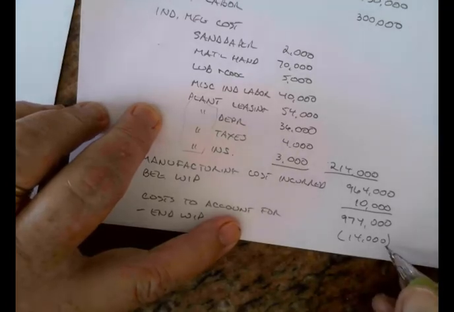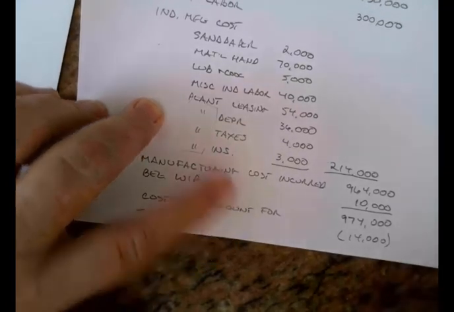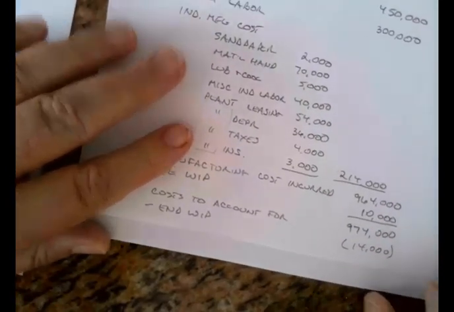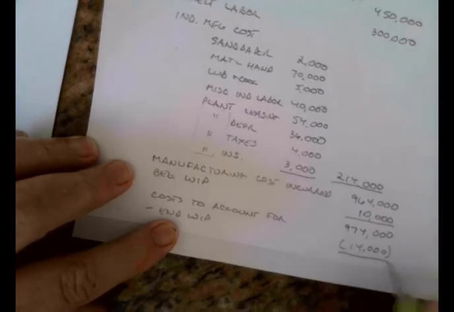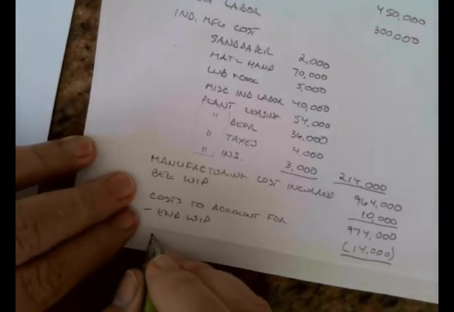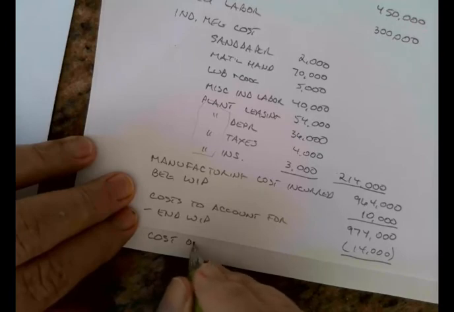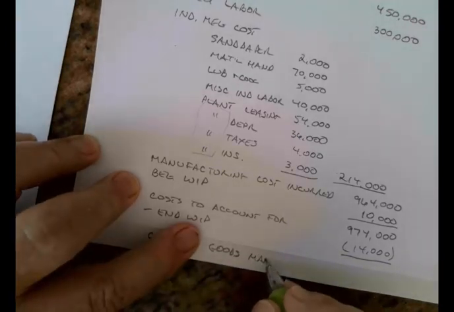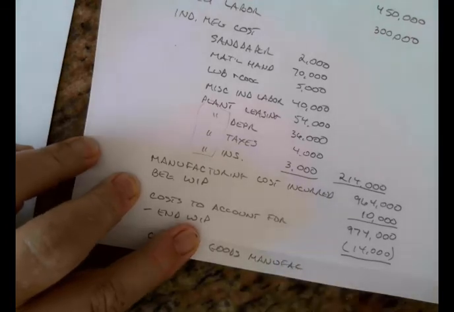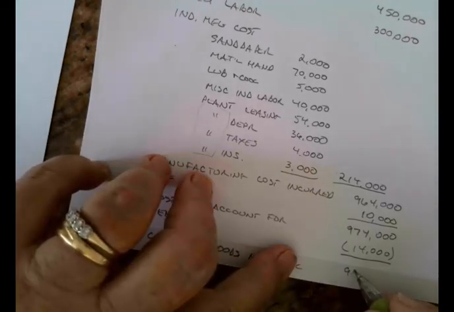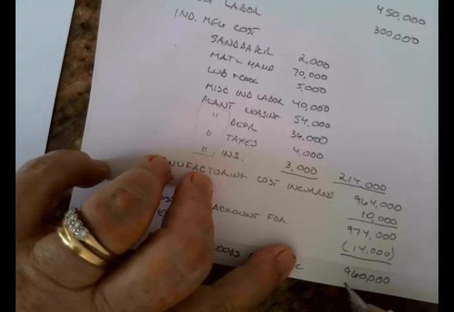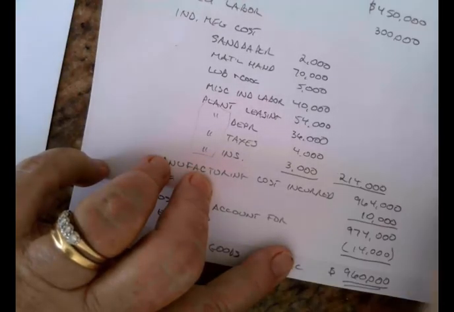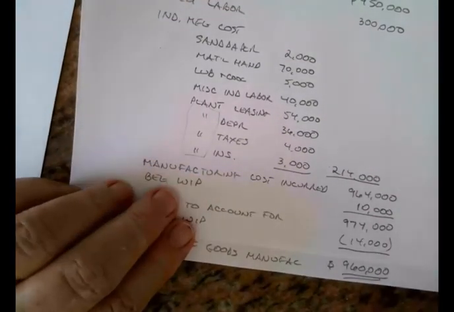And I'm doing this for myself. You wouldn't do this on a financial statement, but I just want to make sure that I'm not going in the wrong direction. And see, I can be sneaky. I can add a little bit more space here. And that gives us cost of goods manufactured, which is $960,000. Double underscore, another dollar sign. We need a dollar sign here as well.